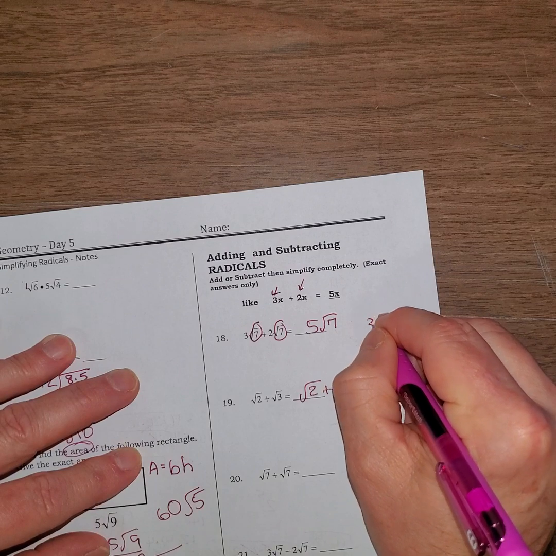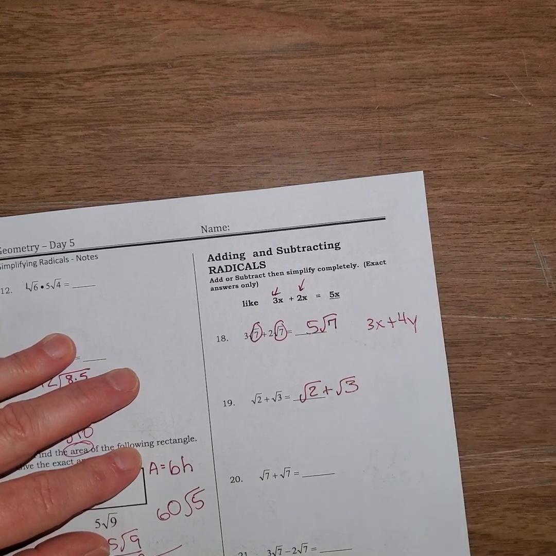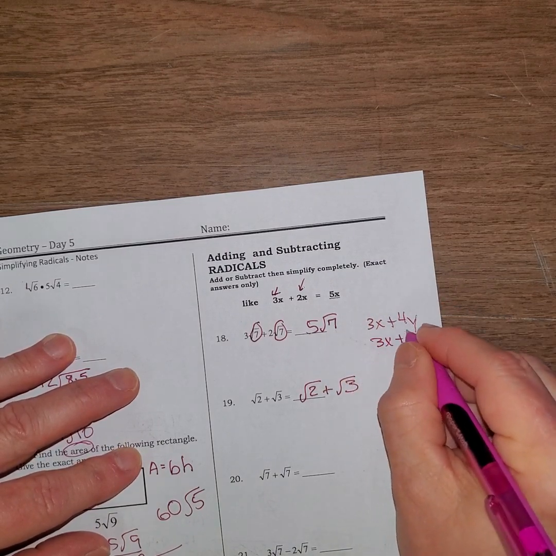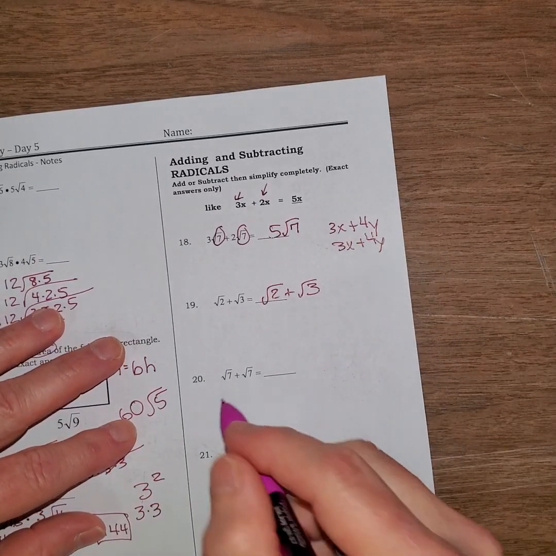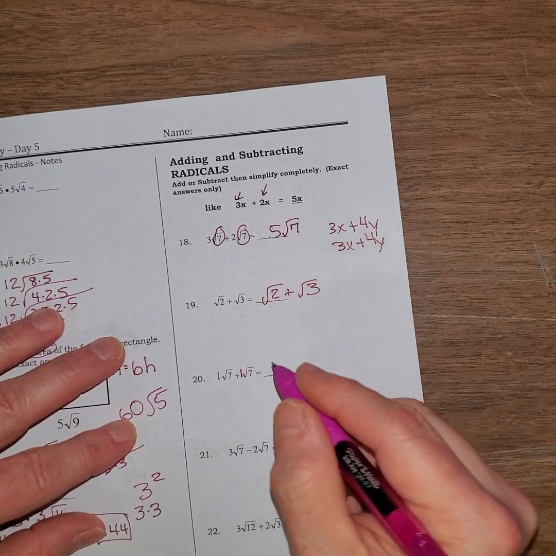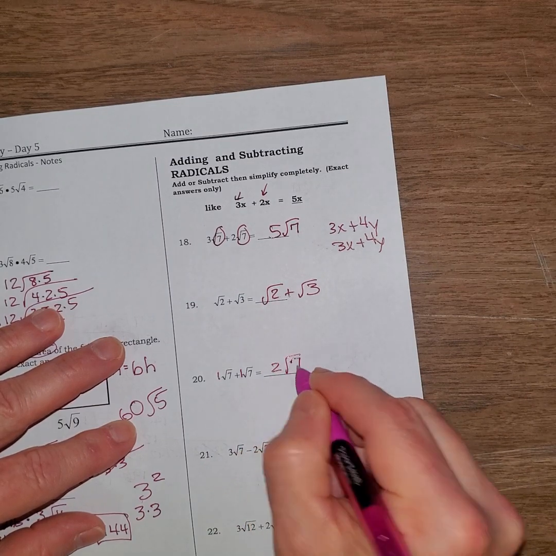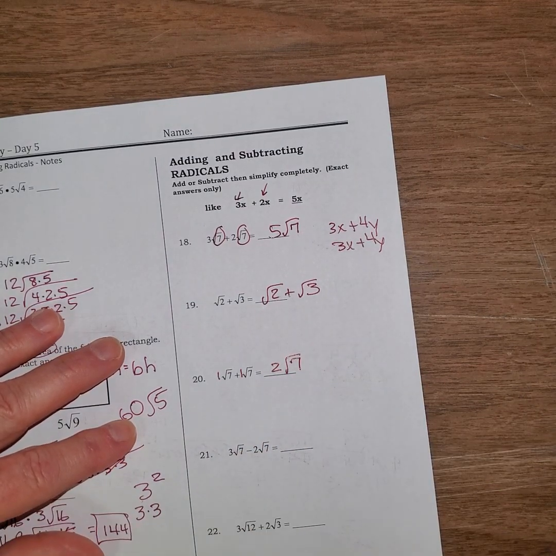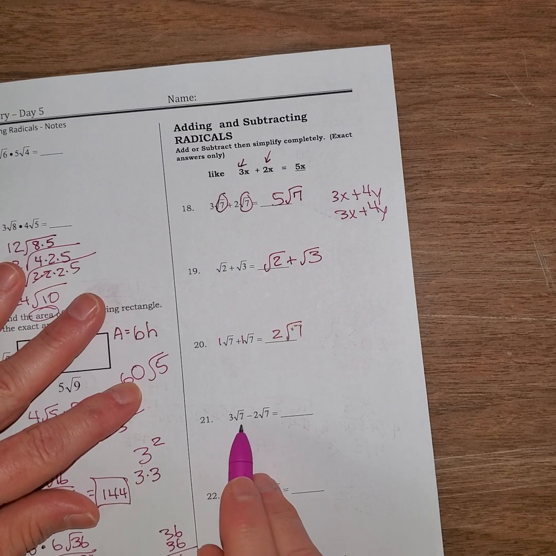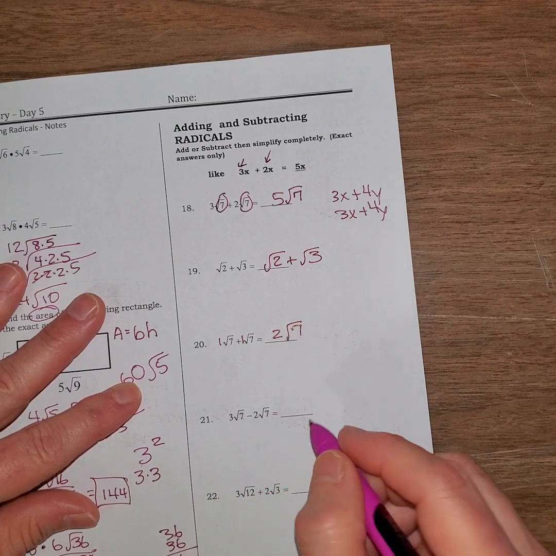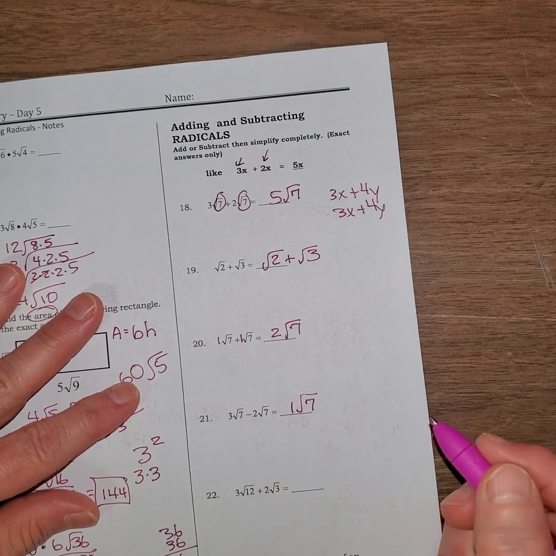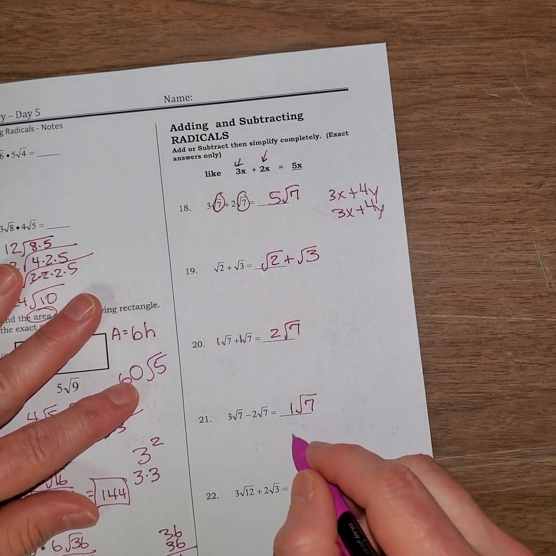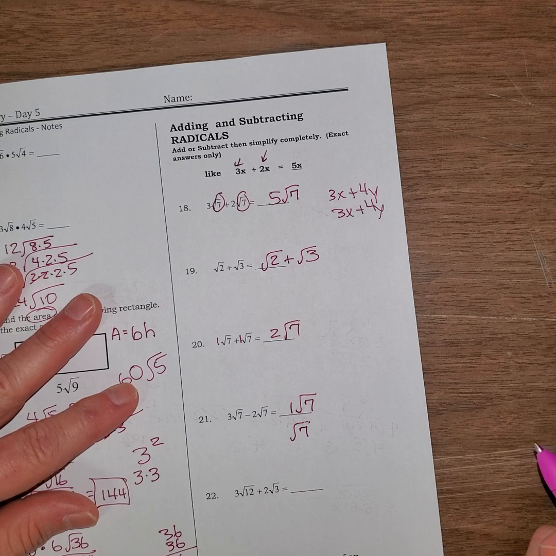It's kind of like trying to say 3x plus 4y. It's still 3x plus 4y, right? Because they're not like terms. Okay, these are, and there's ones in front, so you can add them to get to radical 7. Yay, okay? Okay, 3 radical 7 minus 2 radical 7, you got like terms, so you have radical 7 as an answer. I could have put the 1 there, but you know, you don't have to have it there. This is the same thing, right?